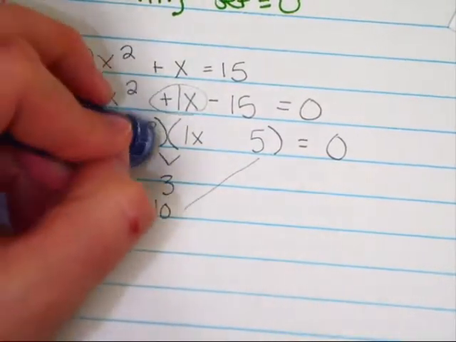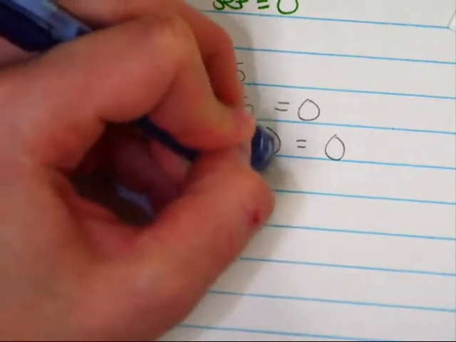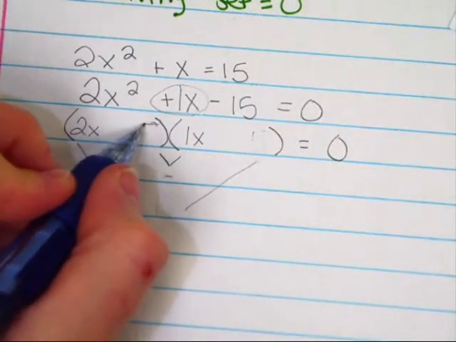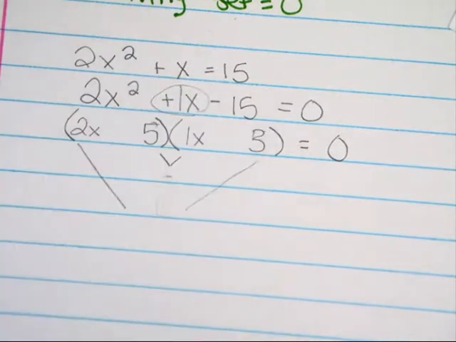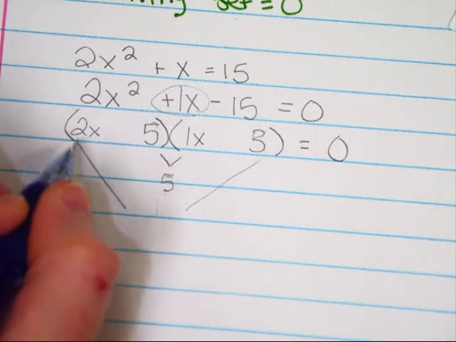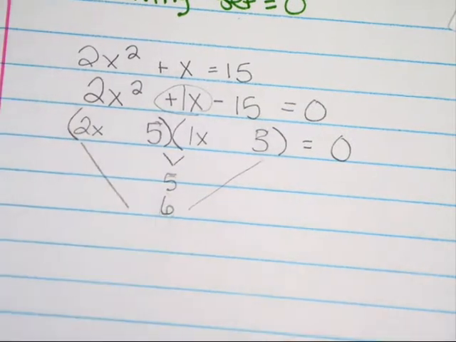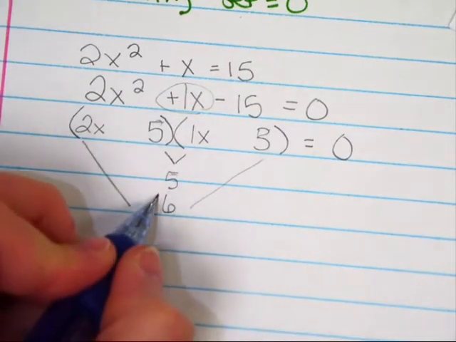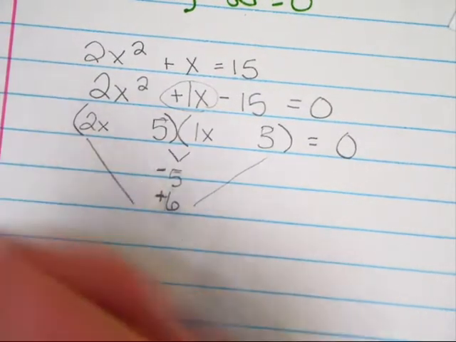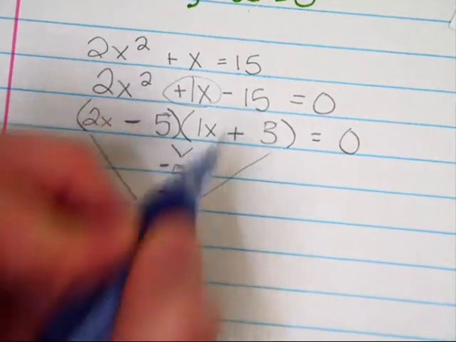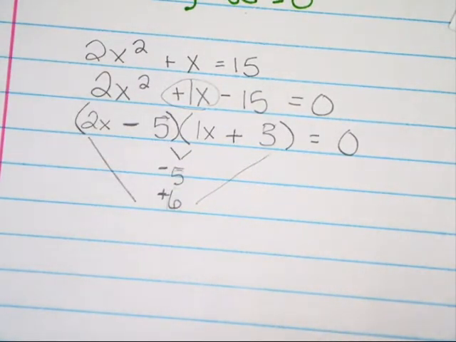Let's try switching 3 and 5. Let's try the inside. 5 times 1 is 5. 2 times 3 is 6. That will be possible to get a 1 if I make the 6 a positive and if I make the 5 a negative. So just follow your lines and put them where they belong respectively.